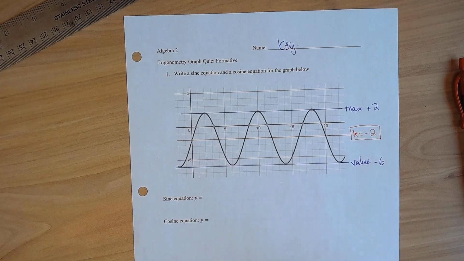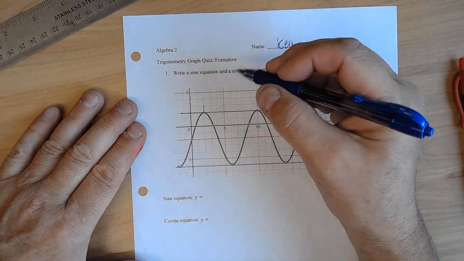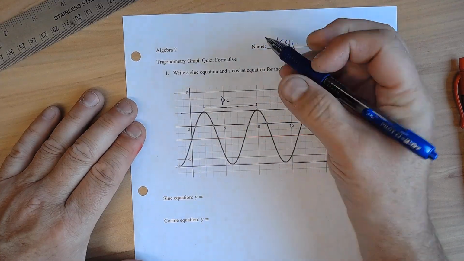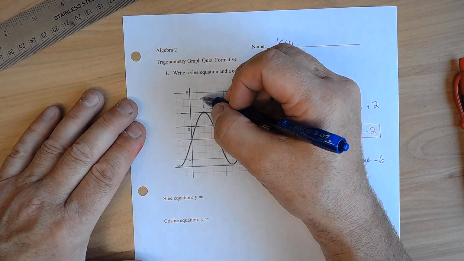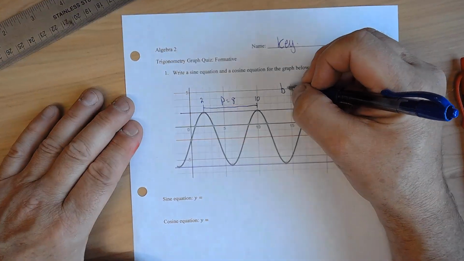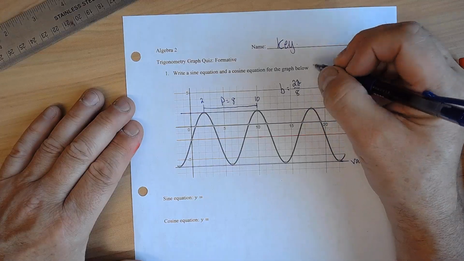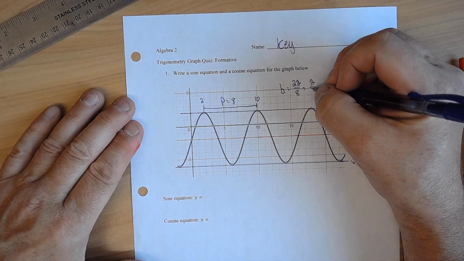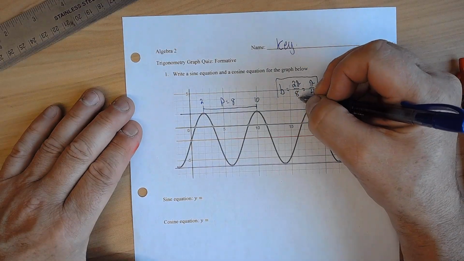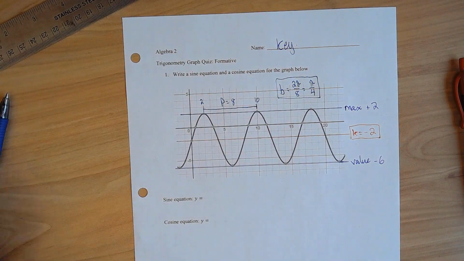Next thing I'm going to do is figure out my period. So I pick any 2 points that represent one full cycle. In this particular case, I'm going from 2 to 10, which means that I have a period of 8. This allows me to calculate my frequency, knowing that frequency is 2 pi divided by period, and simplifying that, I get that my frequency is pi over 4. I now have 2 of the 4 things that I need in order to write an equation.